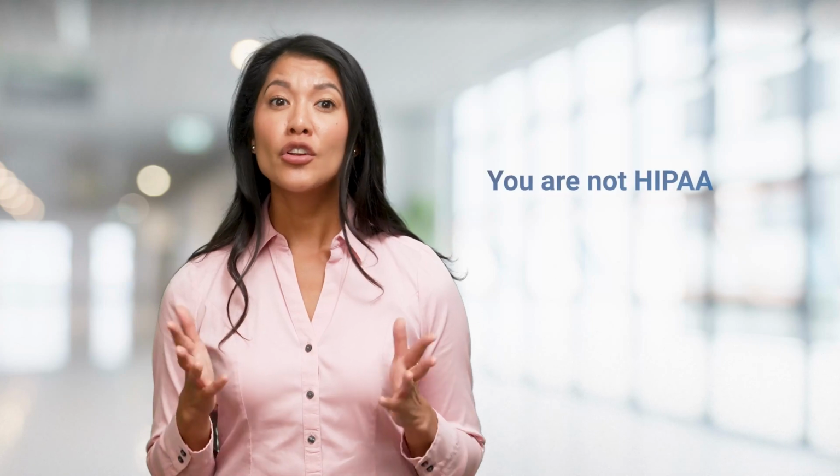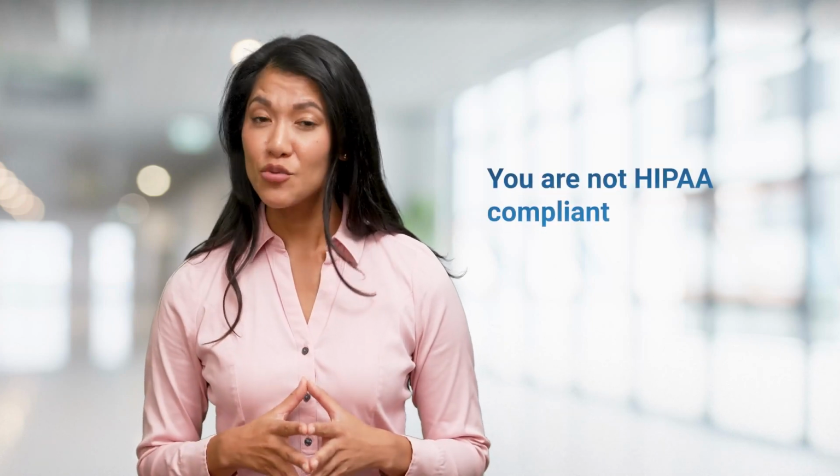If your business doesn't have appropriate business associate agreements in place, you are not HIPAA compliant. For this reason, covered entities and their business associates need to understand the risks of a PHI breach and the role each organization or individual plays in protecting PHI.